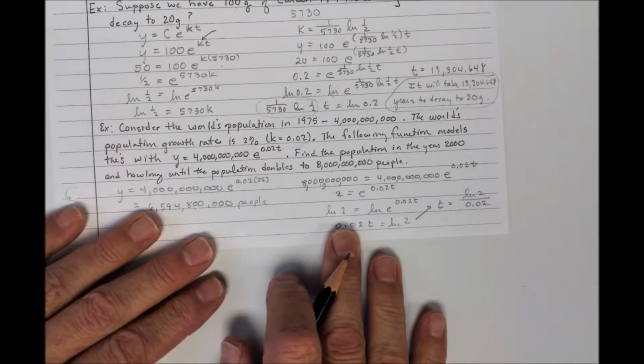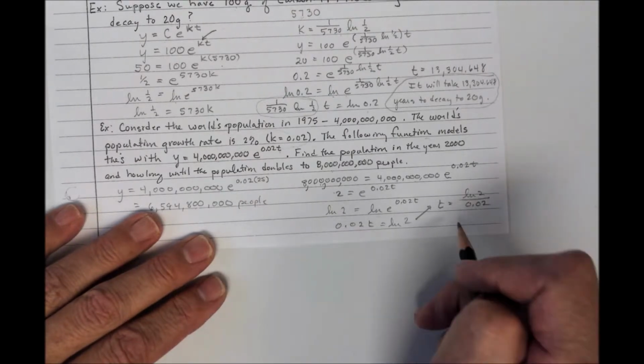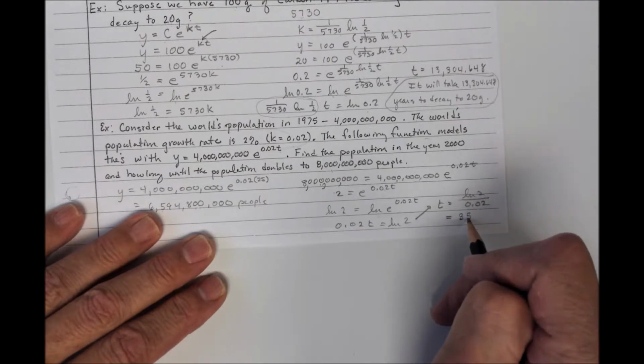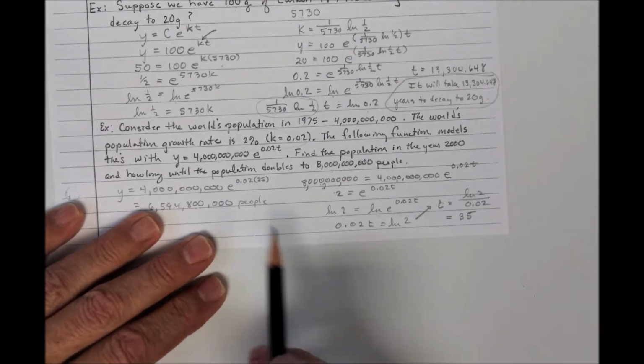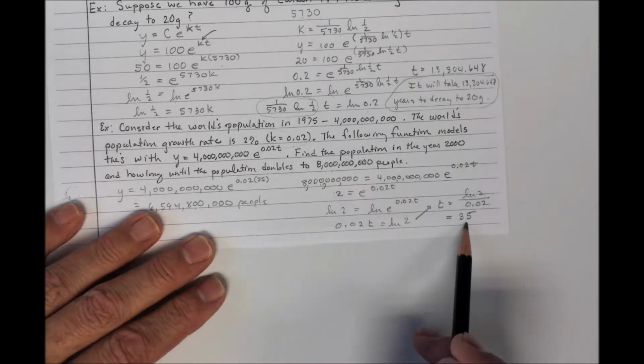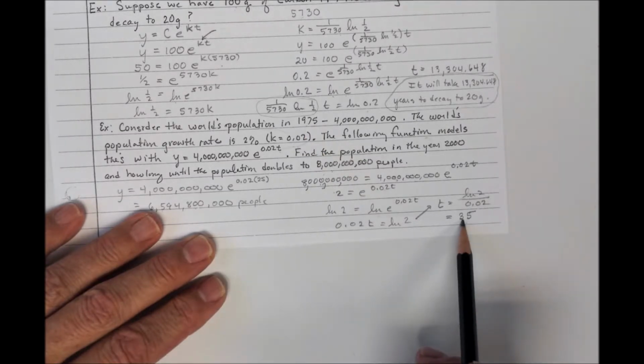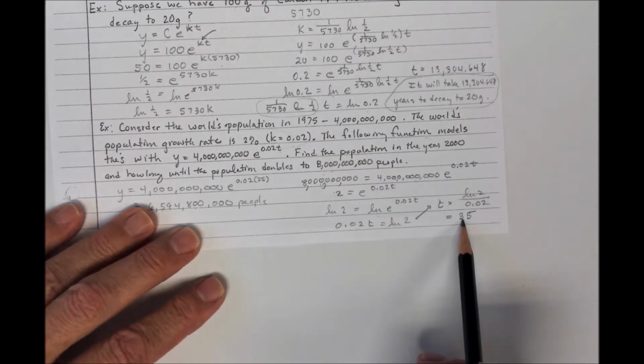Did I punch this out on the calculator? Yeah, I did. And this turns out to be, to the nearest year, 35. So it's going to take 35 years before the population doubles from 4 billion to 8 billion, and this was 1975, so that'd be 2010. I'd have to check on the computer to see what the world's population was in 2010.